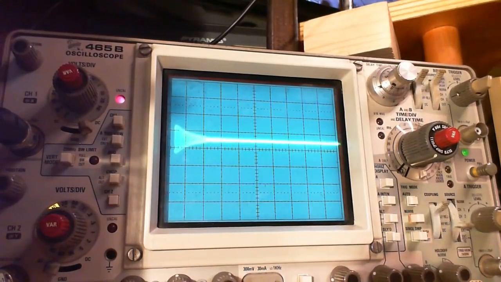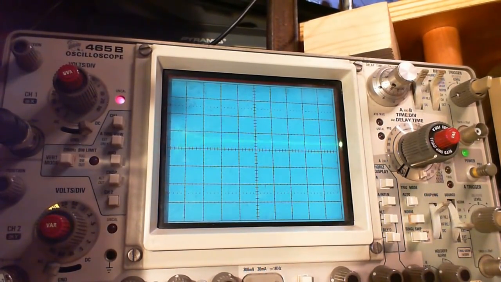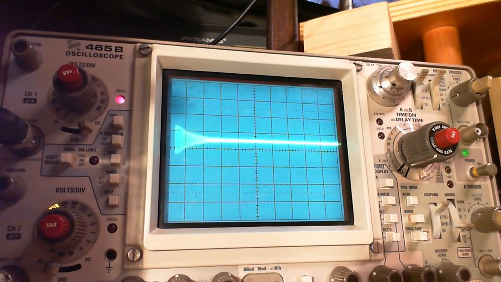Way above, way above, way above. So now the sweep is stopping at a megahertz. So that's all the way from 50 kilohertz to a megahertz, and pretty clear. There's nothing else in there.